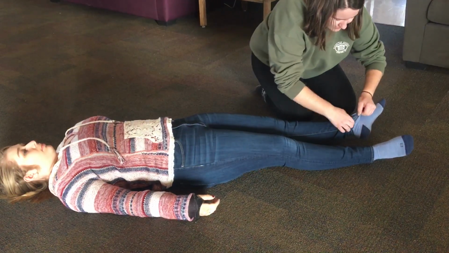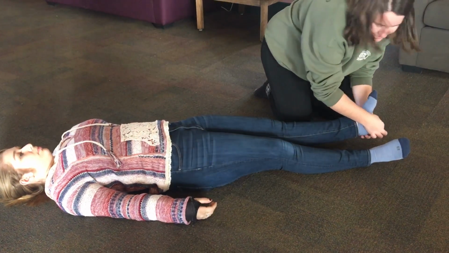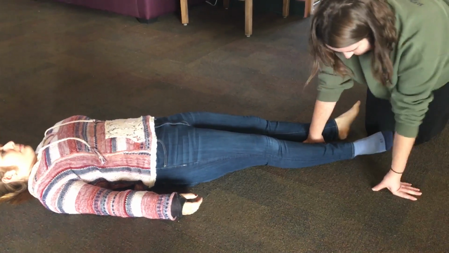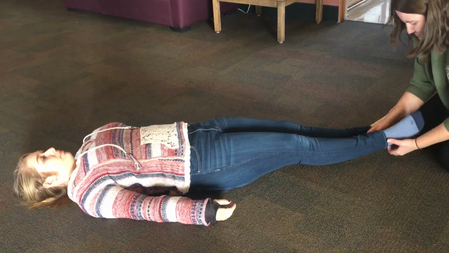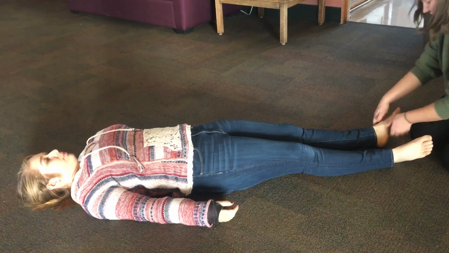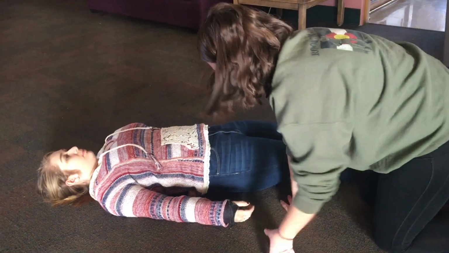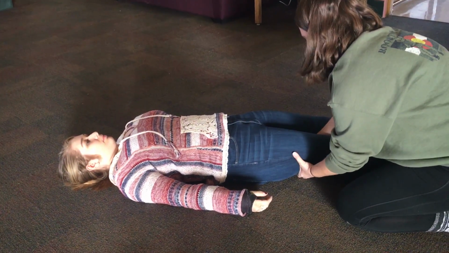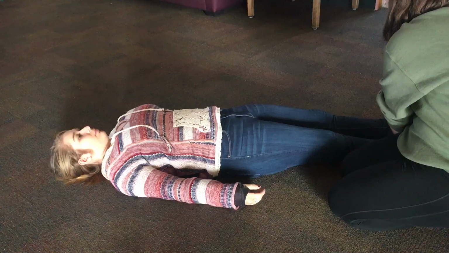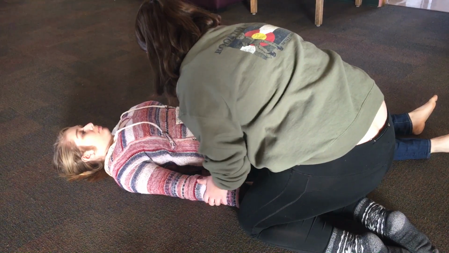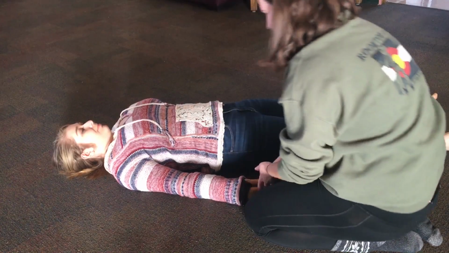Go ahead and take off the socks to check for any bleeding. Can I take your socks off? Mm-hmm. Okay. And so then I check for any bleeding on the feet. Come back up here. Check for any bleeding on the legs. I'm checking the back of the legs. And then check the arms again, and cast is nice.